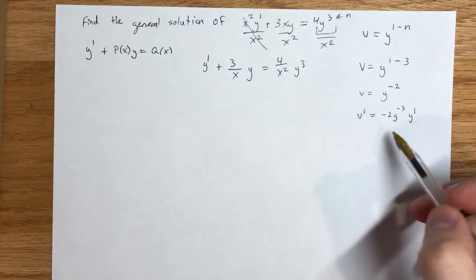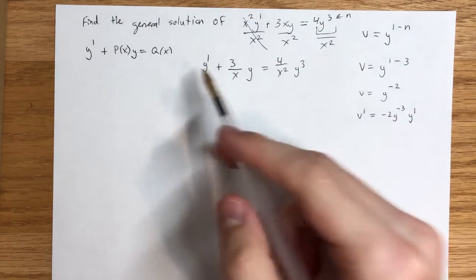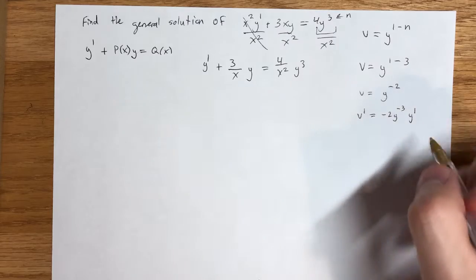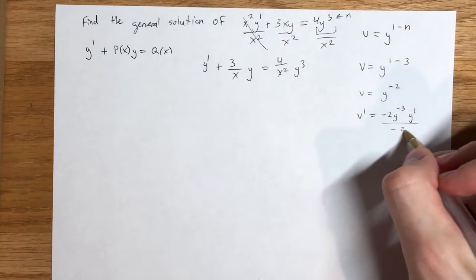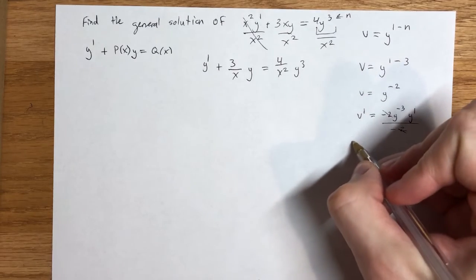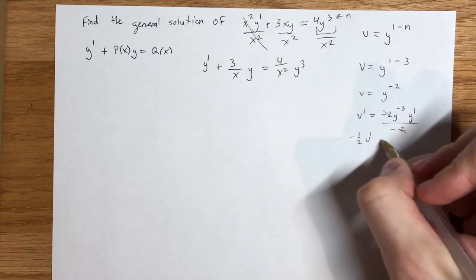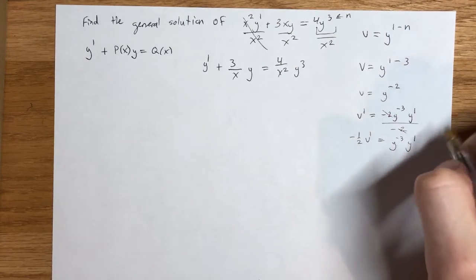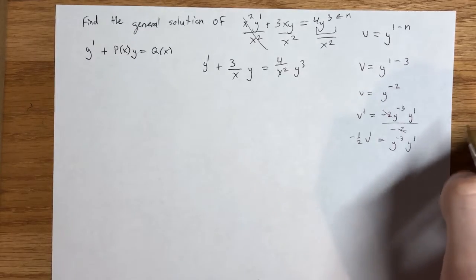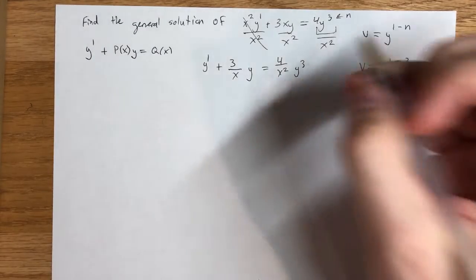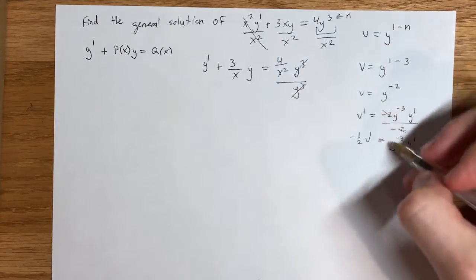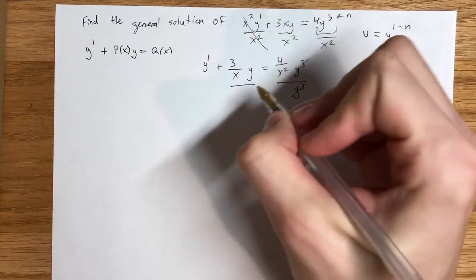And if you notice here, this is almost the same, we want to try and get this so we can substitute our v prime straight into this. So what I'm going to do is divide by a negative 2 here. So I will have negative 1/2 v prime equal to y to the negative third, y prime. And then once I have that, I'm going to divide everything by y cubed. The reason I divide by this is it helps simplify so I can make easy substitutions into the equation.